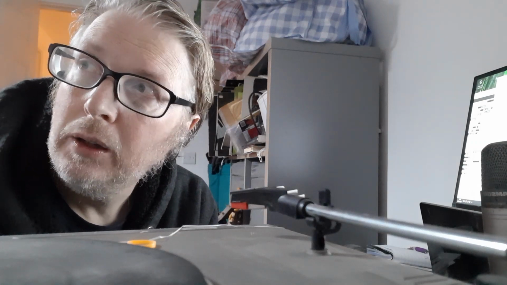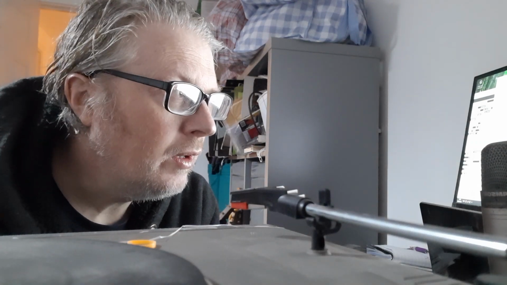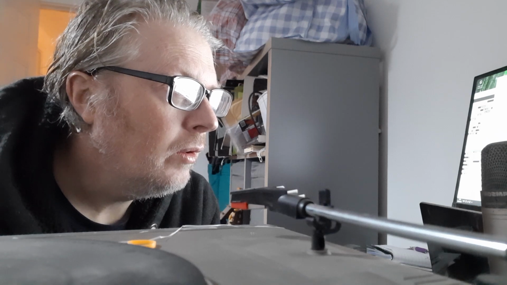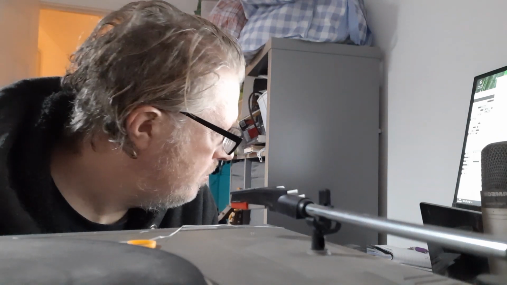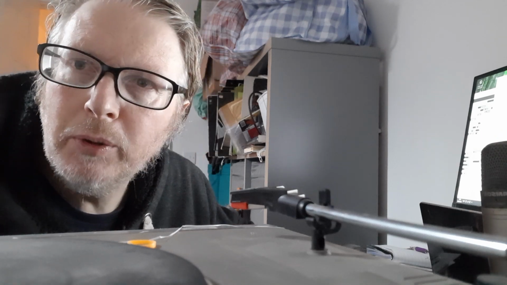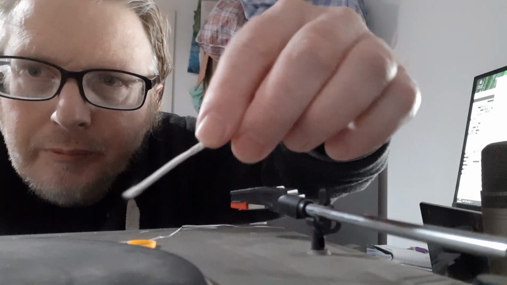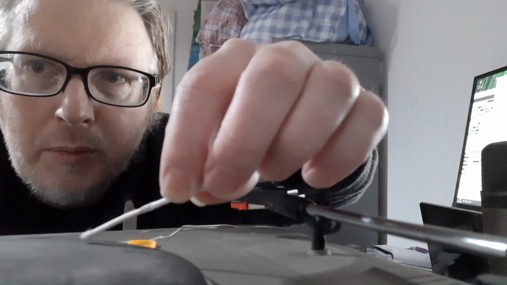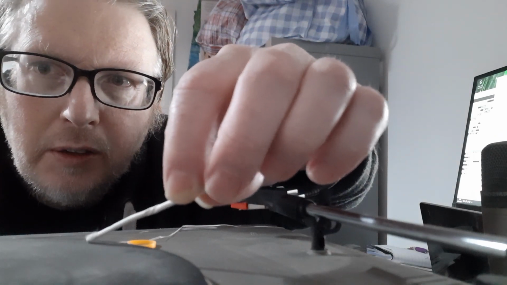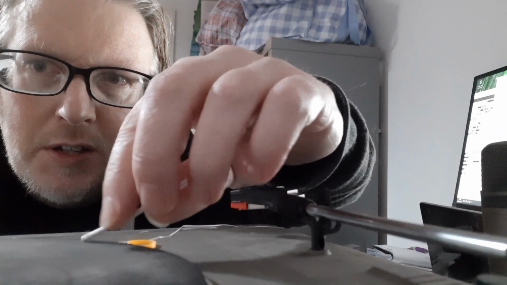In John Cage's day, those cartridges would be moving iron cartridges, which means the bit that picks up the movement, and I've used a cotton bud to demonstrate, as the record player is moving across, this is the stylus here, in a sense.